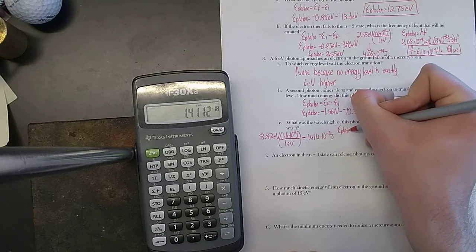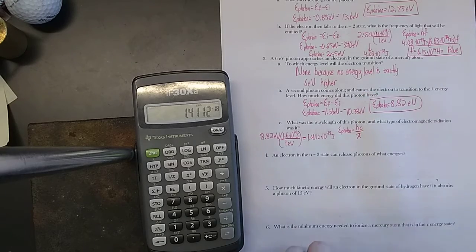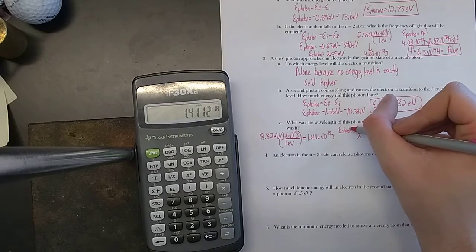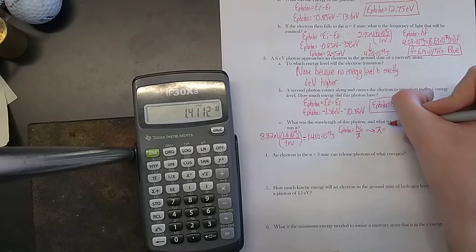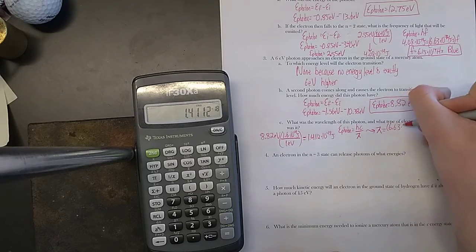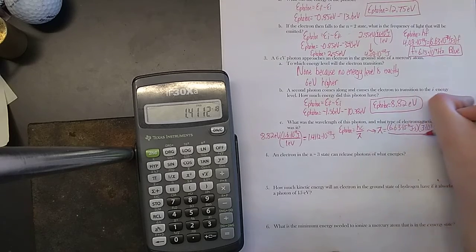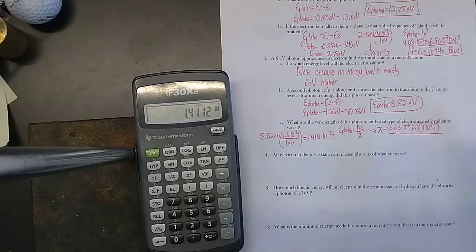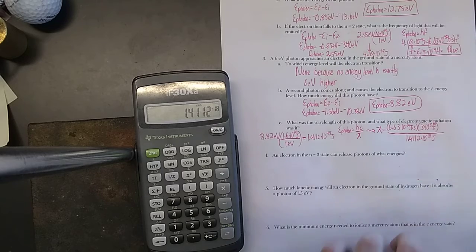Energy of the photon. We know it equals HF, but we could also say it equals HC over lambda. We multiply both sides by lambda to get lambda over here, then we divide by the energy of the photon. I get this. Lambda must be equal to Planck's constant, 6.63 times 10 to the negative 34 joules times seconds, times the speed of light, which is 3 times 10 to the 8th meters per second, divided by the energy of the photon, which we found over here, which is 1.4112 times 10 to the negative 18th joules.